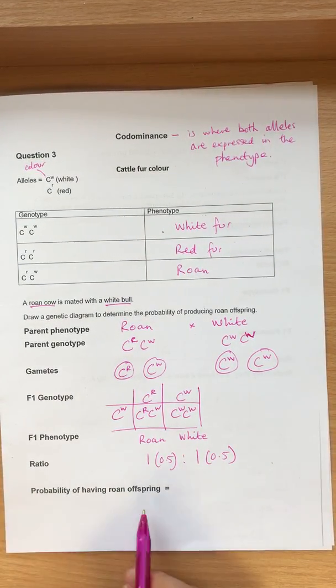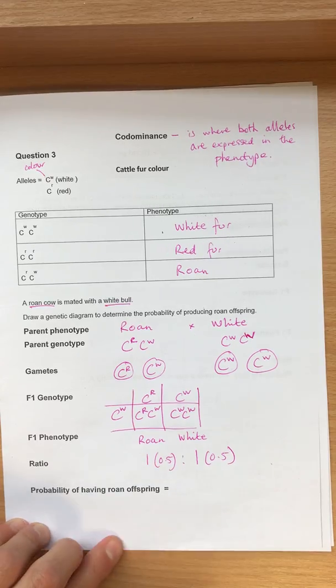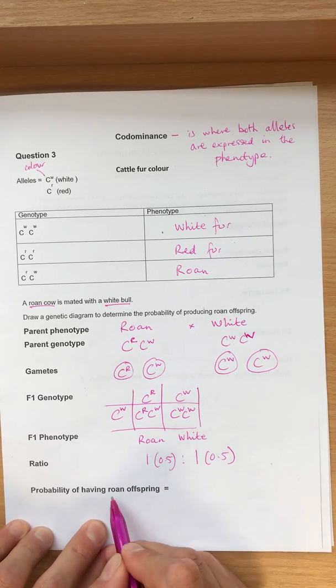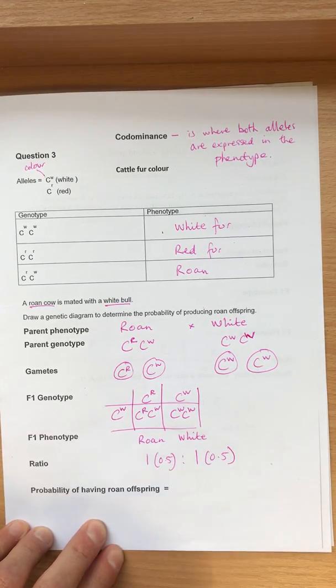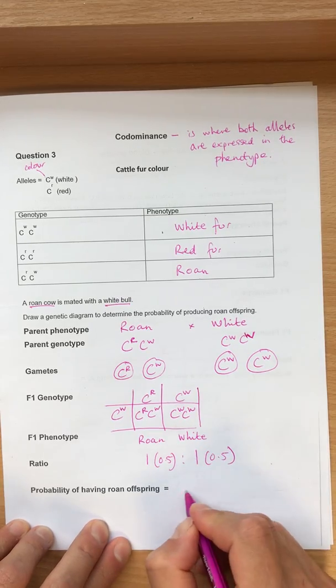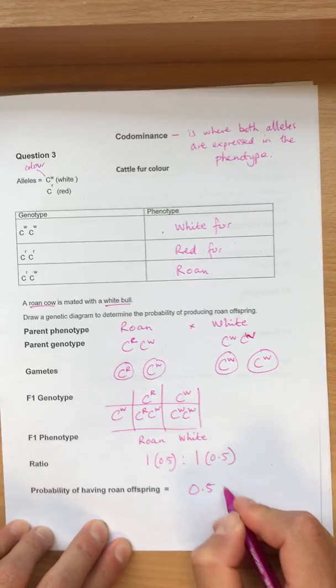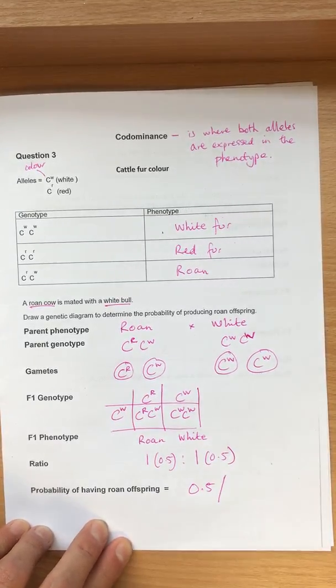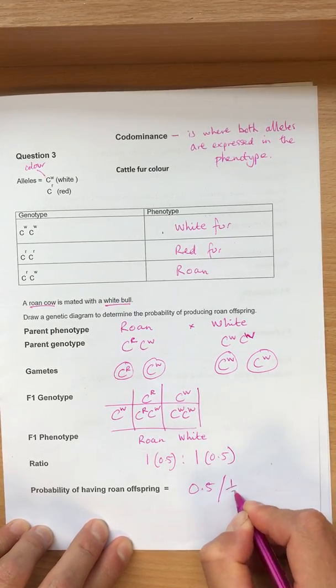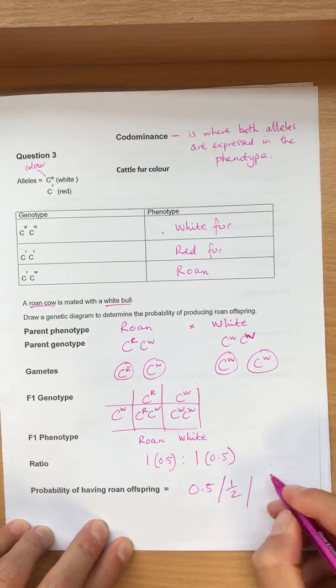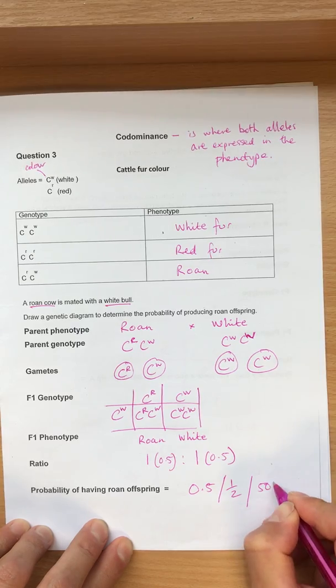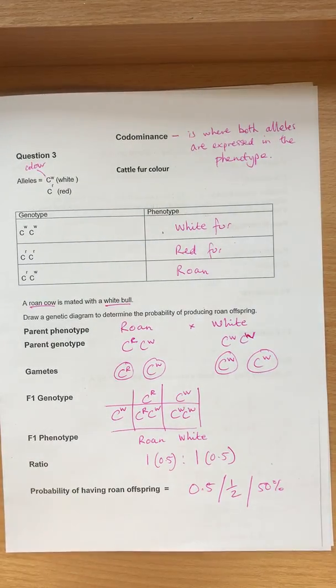So the probability of having rowan offspring, and it just says offspring here, it doesn't say male or female, would be 0.5, or that can be expressed as a fraction, so half, or could be expressed as a percentage, so 50%. And that was a codominance question.